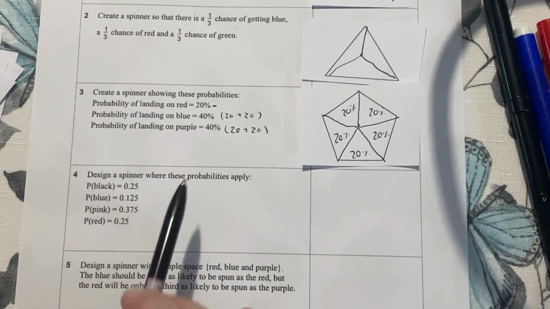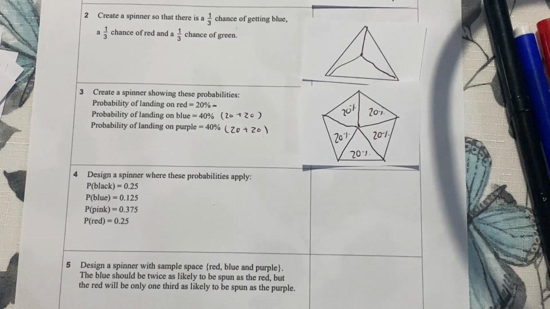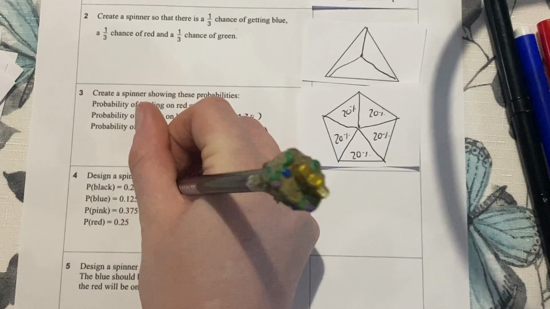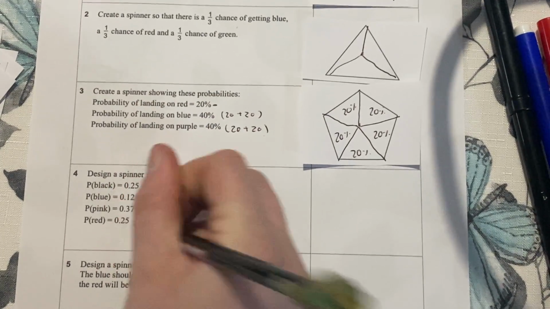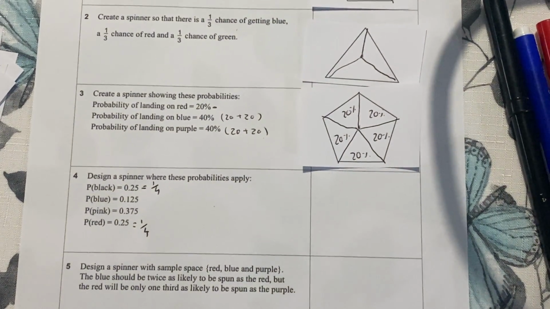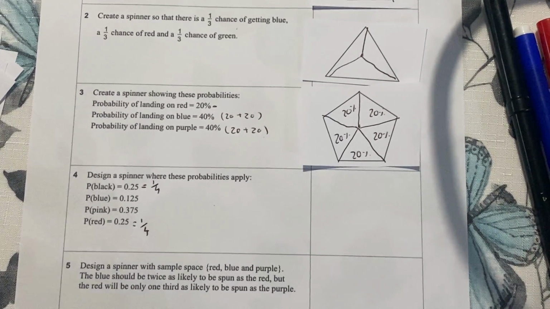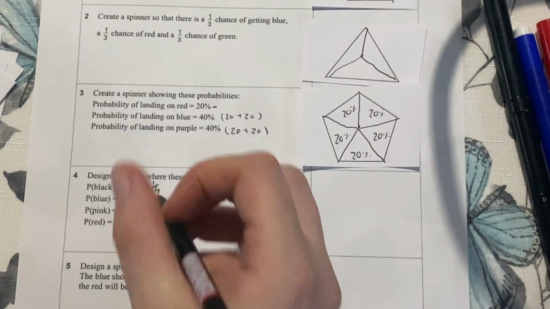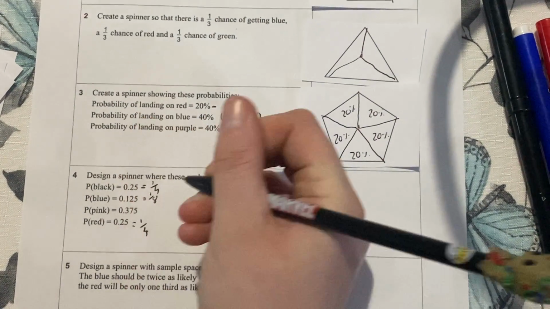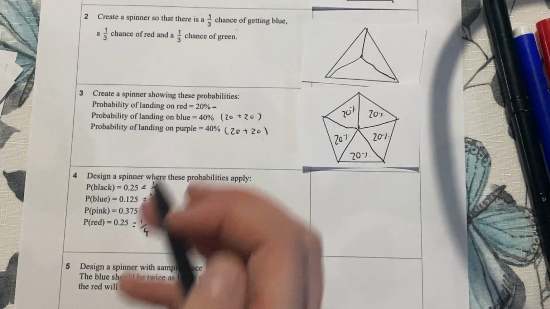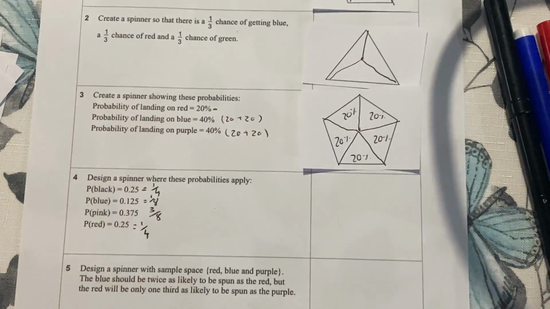This one here is design a spinner where these probabilities apply. Now they're decimals because they're evil. The best thing to do is turn them into fractions. So 0.25 is 1/4, and that applies for the first and last one of those. Then in your calculator, but I'll do it here for you, you would put 0.125, hit equals, and then hit that ABC button. So this one becomes 1/8. Then I'll do the same for the next one, and this one becomes 3/8.